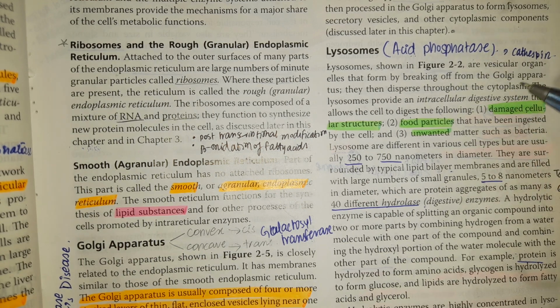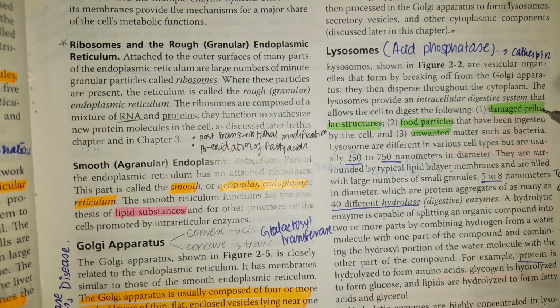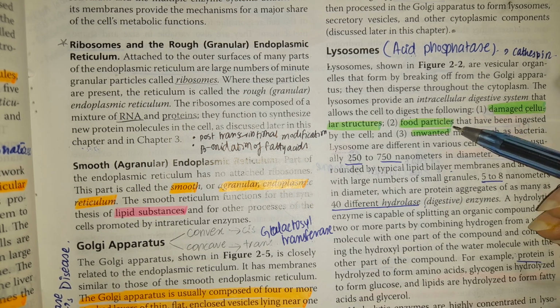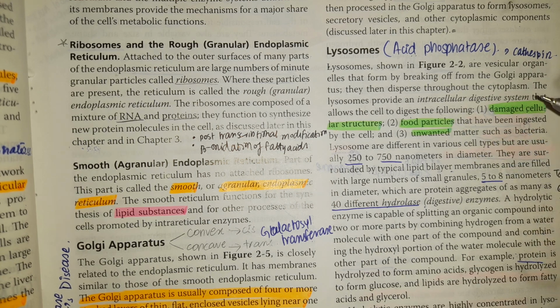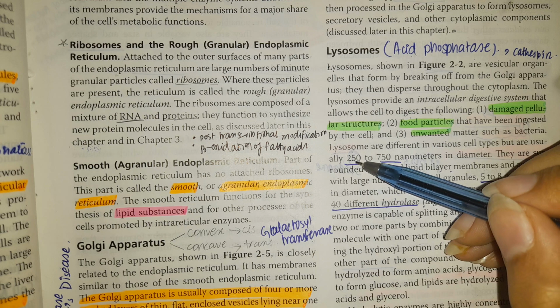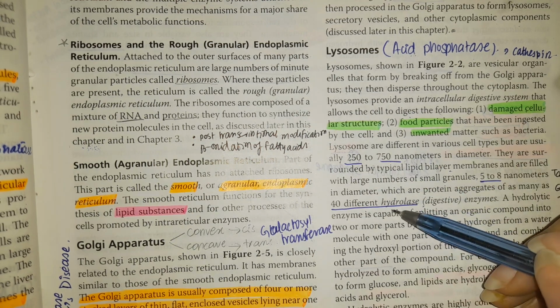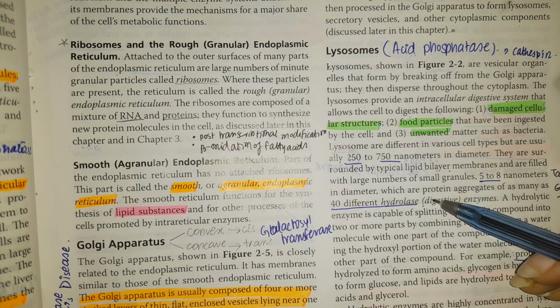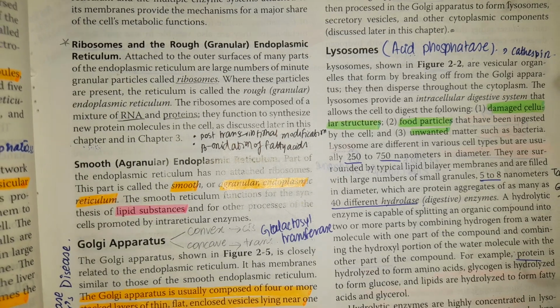The main function of the lysosome is to destroy damaged cellular structures, for the digestion of food particles, and for the elimination of unwanted particles. The dimensions are 250 nanometers to 750 nanometers, and it contains 40 different digestive or hydrolytic enzymes.